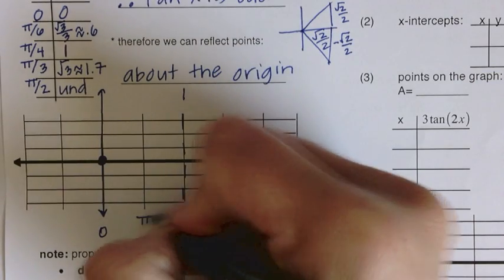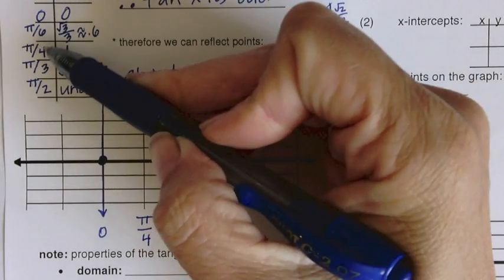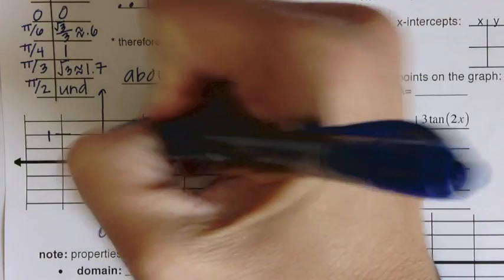If that's pi over 2, then this is pi over 4, and we actually have pi over 4 right there, and we know that it's 1. So I'm going to make this line a 1. Whoops.